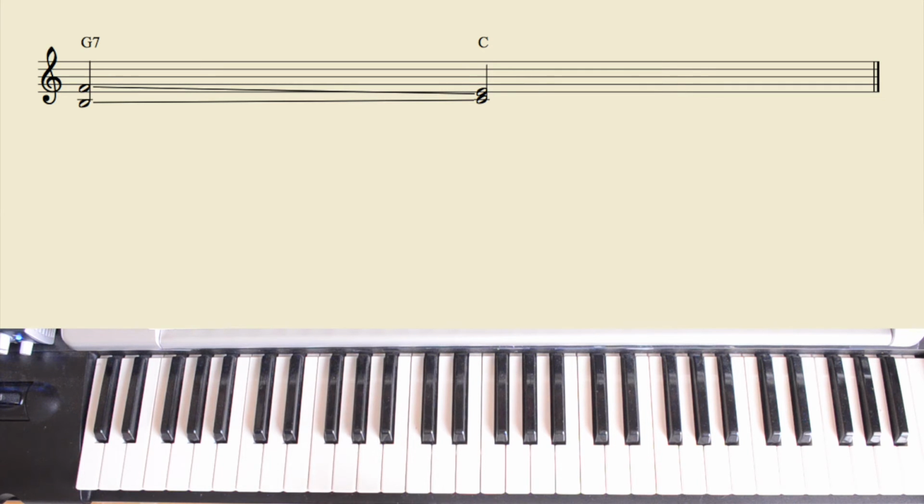And it has that nice resolution to it. The notes don't have to be in this order. They don't have to resolve inward like this, from a larger interval to a smaller one. You can also resolve in the other direction. If you take F over here and B over here, you resolve F down to E here and B up to C here.